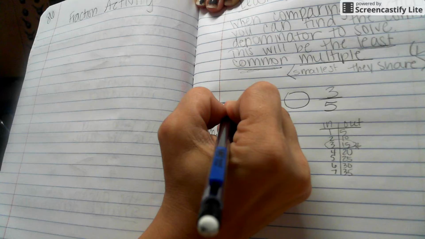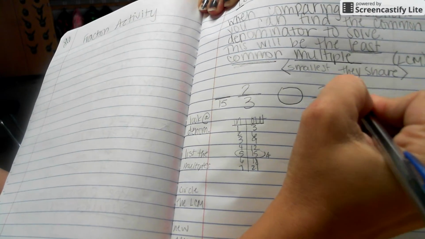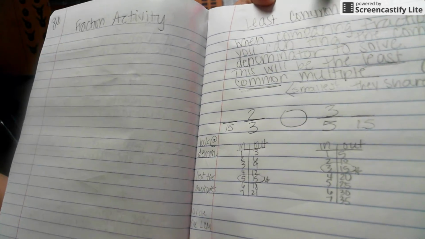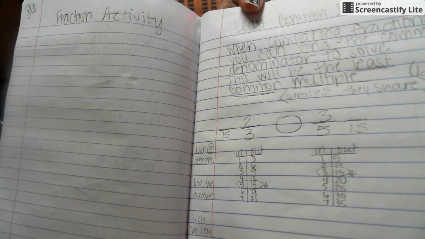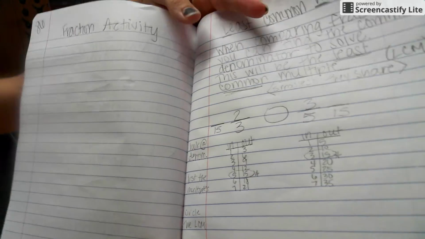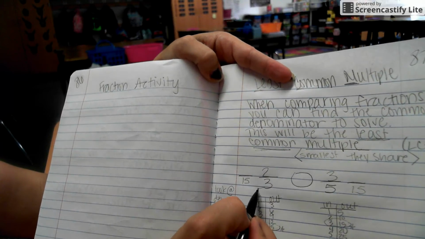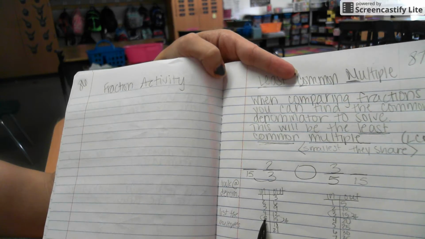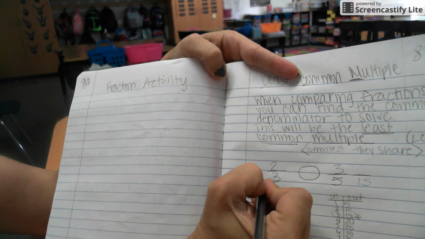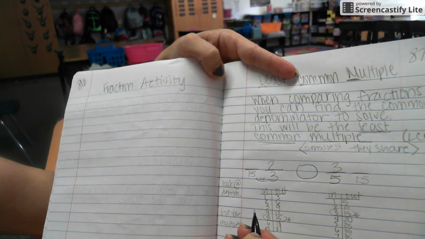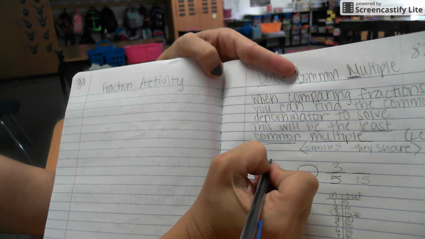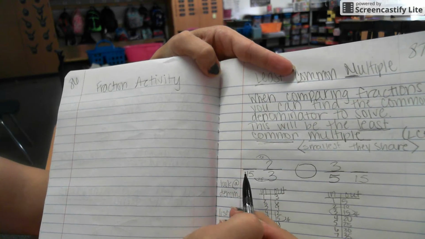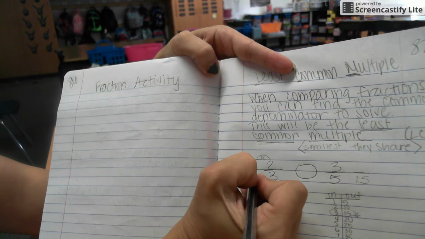So this one's going to be 15. This one's going to be 15. So now I have a common denominator for both. So now I'm just going to do like we've done before with fraction fish. What did I do to 3 to get 15? Well, I already know because it's right here. What did I do? I multiplied by 5. Whatever you do to the bottom, you have to do to the top. So I'm going to multiply by 5. 2 times 5 is 10.